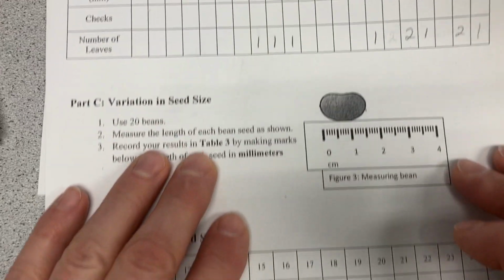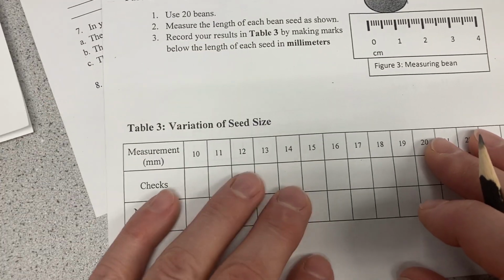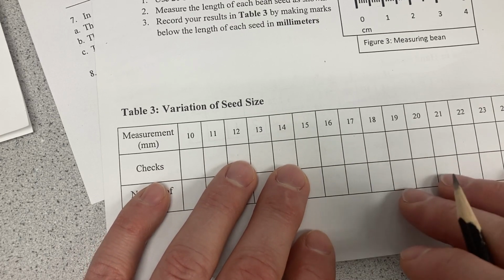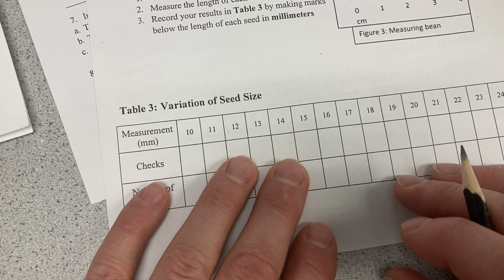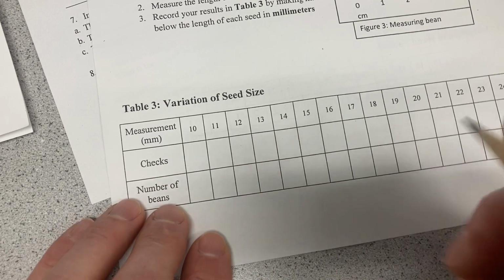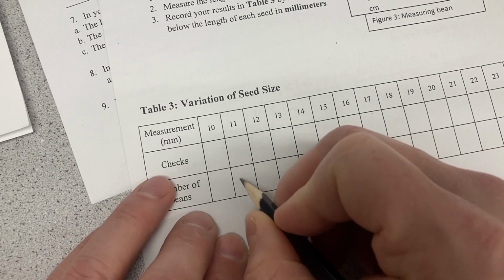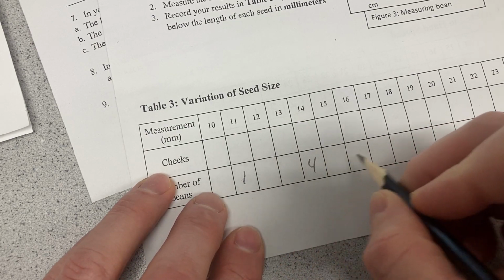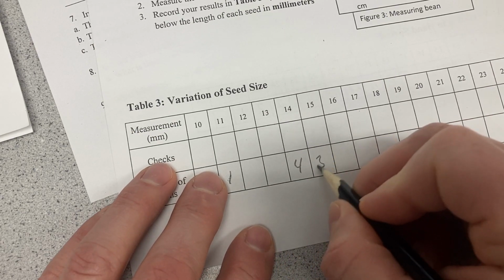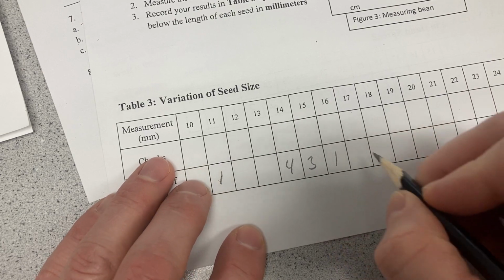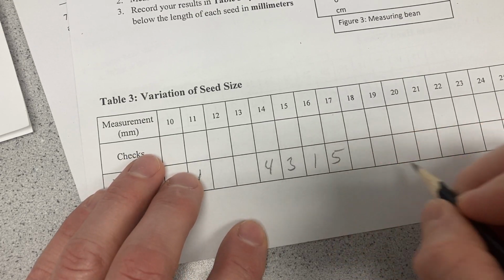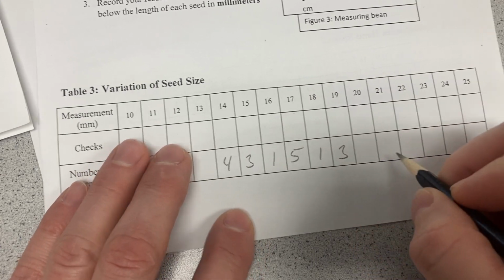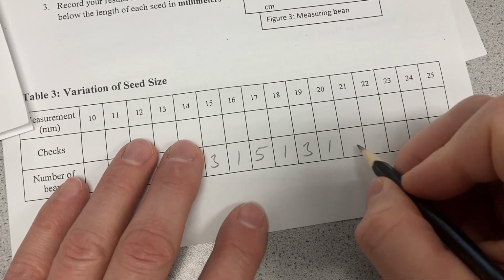Okay. How about the beans? Does anybody have bean data that fit on their table here good? Yeah. You want to read me yours again? You had good data last time. Yeah. Let's do that again. 11, 1, 14, 4, 15, 3, 16, 1, 17, 5, 18, 1, 19, 3, 21, and 21, 1.